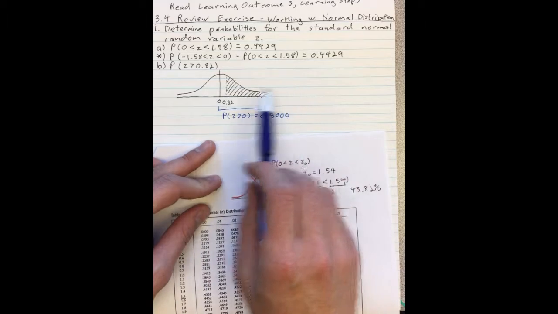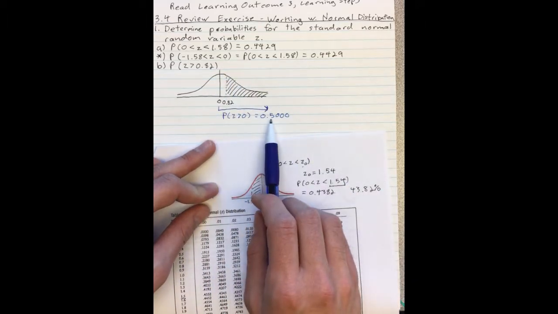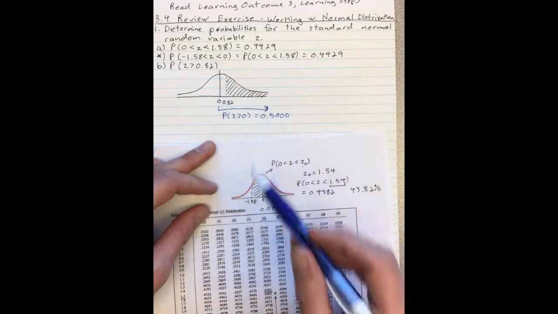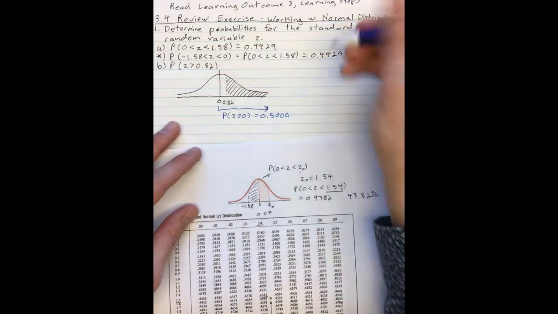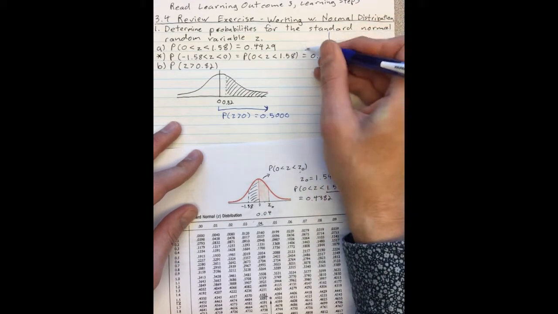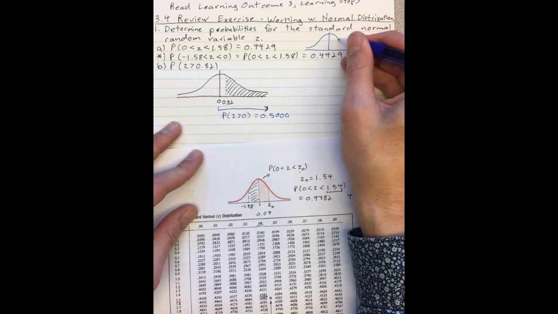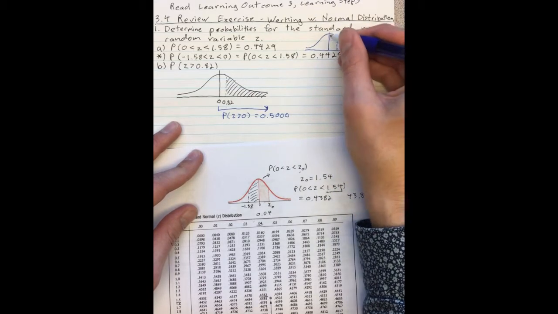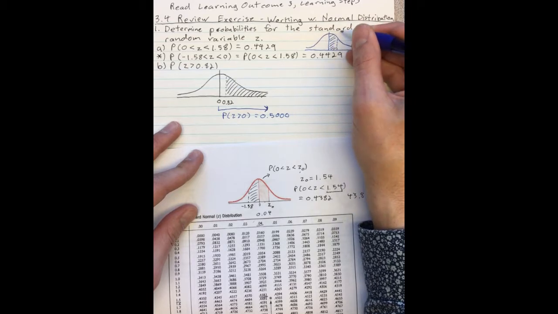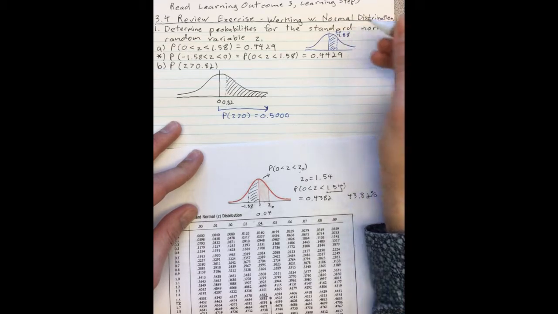So this whole side, the probability that our random variable is on this side, is always going to be 0.5, 50%. Now, because what we did up here was all based around a midpoint of 0 as well, what we were figuring out was this probability in here, where this was 1.58, or z naught was equal to 1.58.